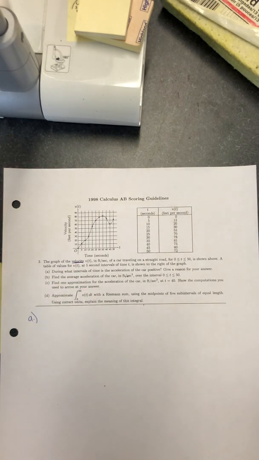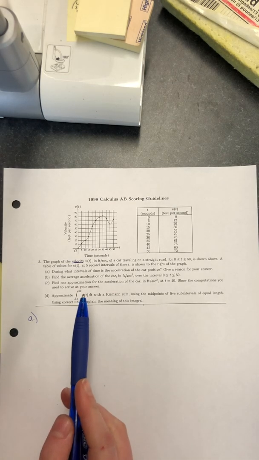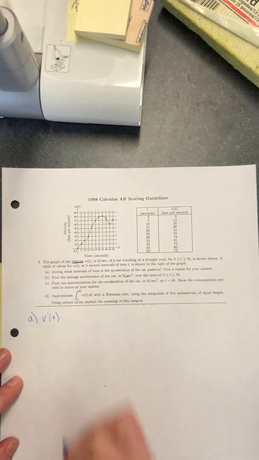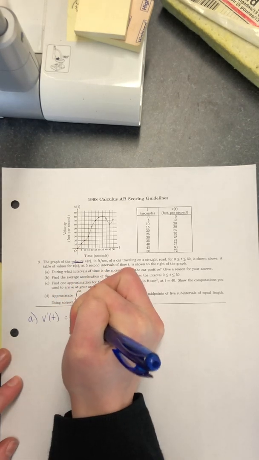Okay, so the first thing that we need to remember here is what is the relationship between velocity and acceleration? Think about that for a minute. Okay, so hopefully we know that if I take the derivative of velocity, I get acceleration.